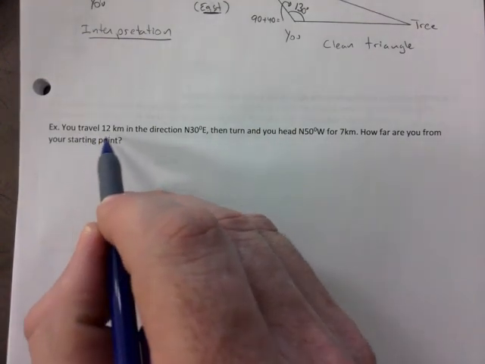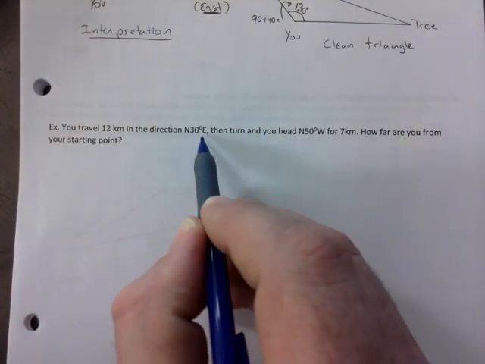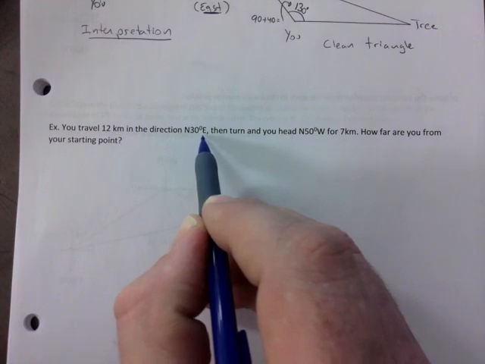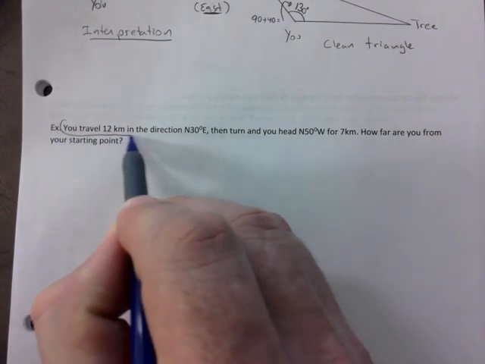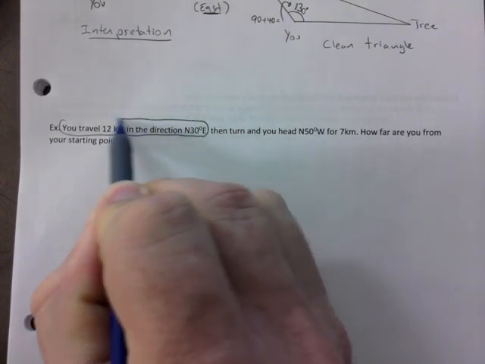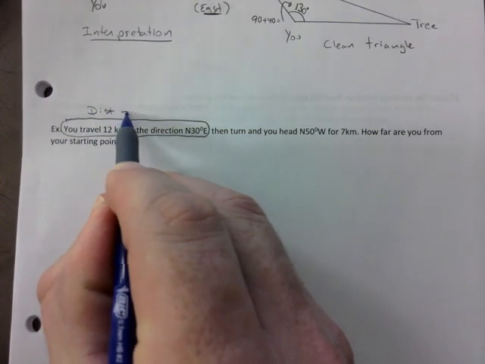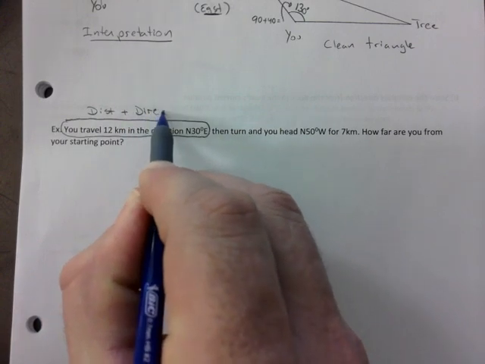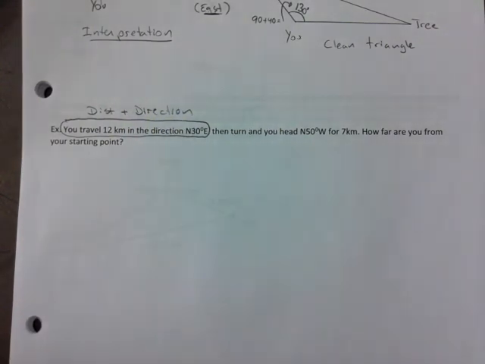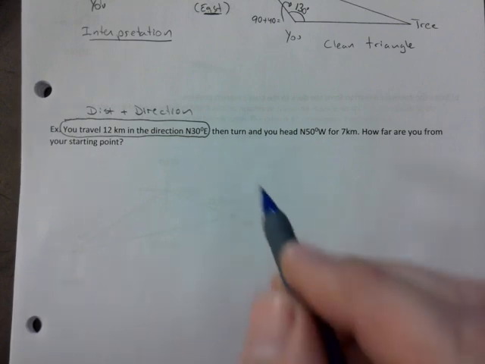Okay, it says here, you travel 12 kilometers in the direction north 30 east. This goes together. This is a package deal, right? It gives you distance and direction. Okay, that's important. It has a distance and a direction, that one side of the triangle.